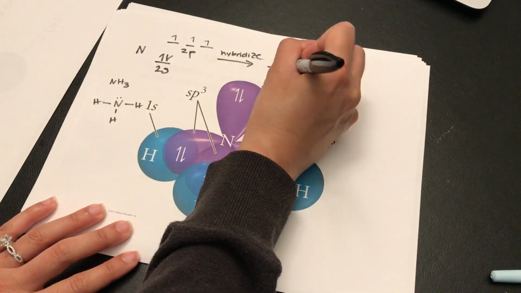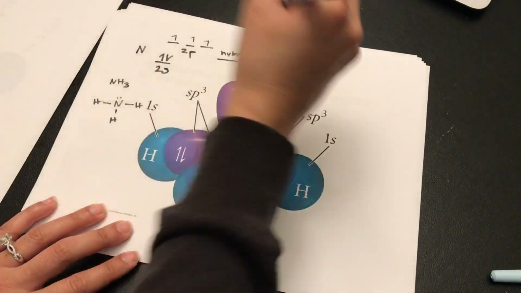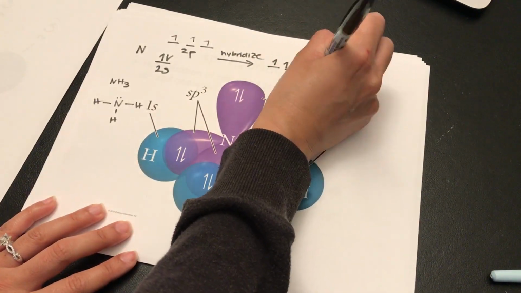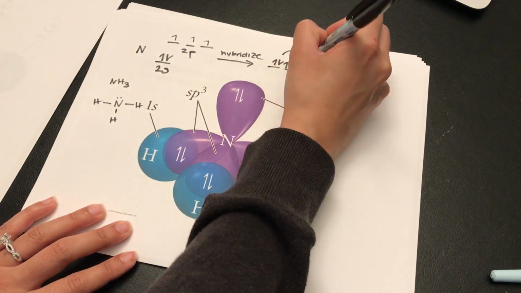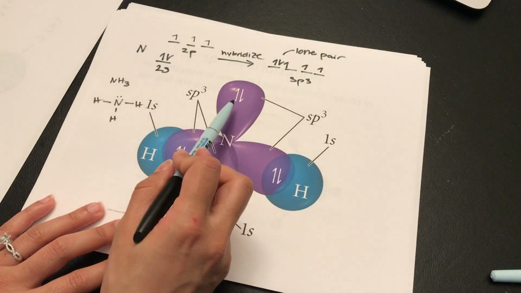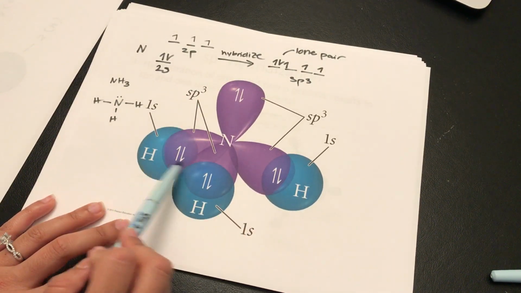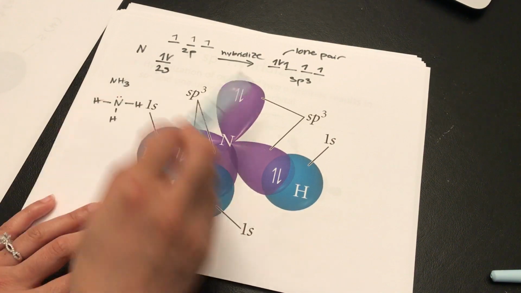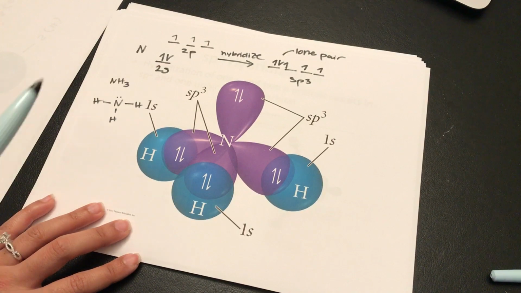So I would generate sp3 for my tetrahedral geometry. I have 1, 2, 3, 4, 5 electrons, where that pair in the sp3 orbital represents my lone pair. Then you can see this sp3 has my lone pair of electrons. This sp3 is the overlap with the H, so is this, and so is this, to give us our overall tetrahedral, trigonal pyramidal specifically, shape.